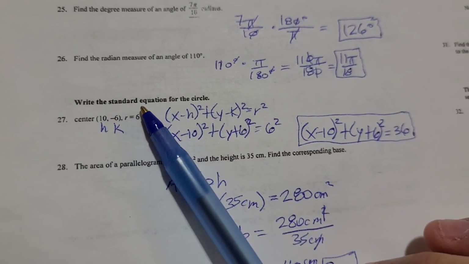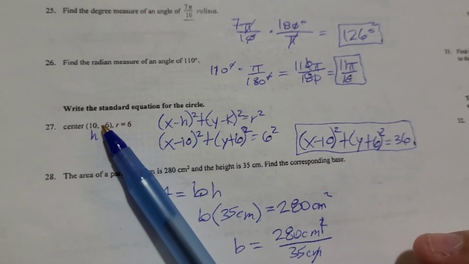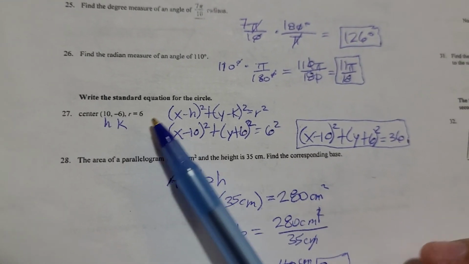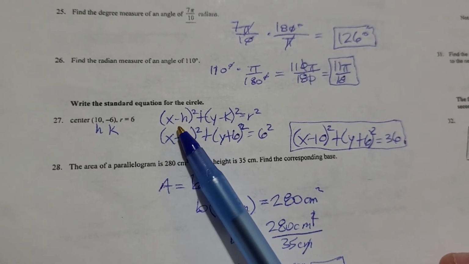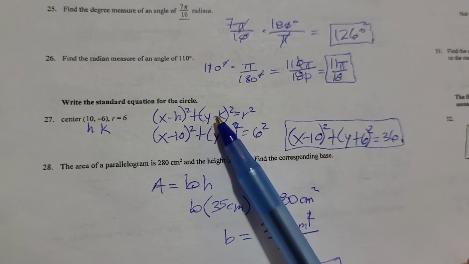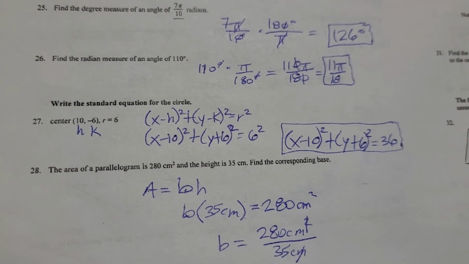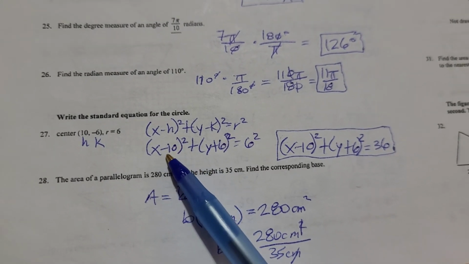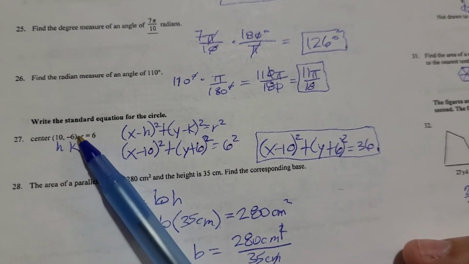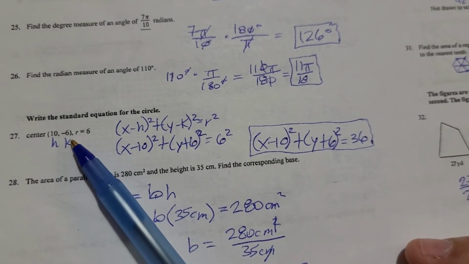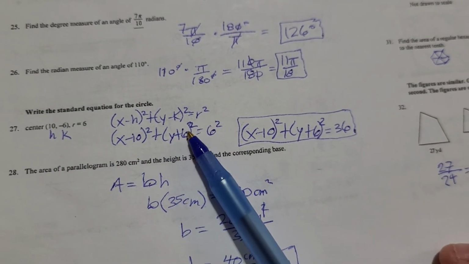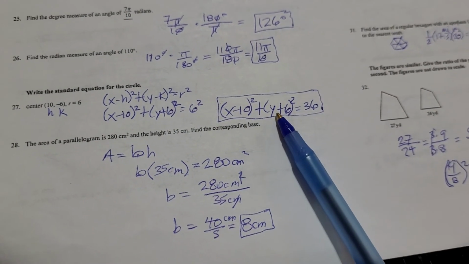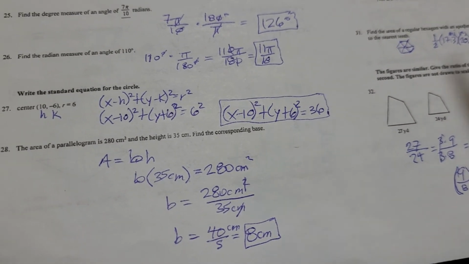Number 27. Write the standard equation of the circle. Here I'm given my center, which is my h and my k, and I'm given my r. The standard form of an equation of a circle is x minus h quantity squared plus y minus k quantity squared equals r squared. Let's plug in the h, which is 10. So x minus 10 squared plus y minus negative 6. Remember, you subtract the negative, that becomes plus 6, and then equals 6 squared. 6 squared is 36. So x minus 10 quantity squared plus y plus 6 quantity squared equals 36.